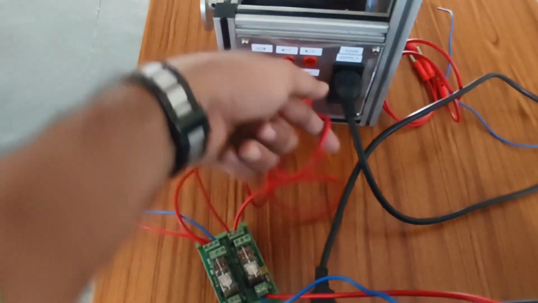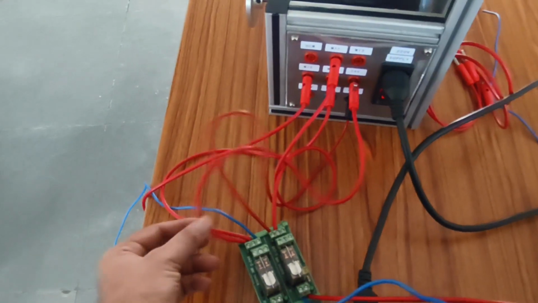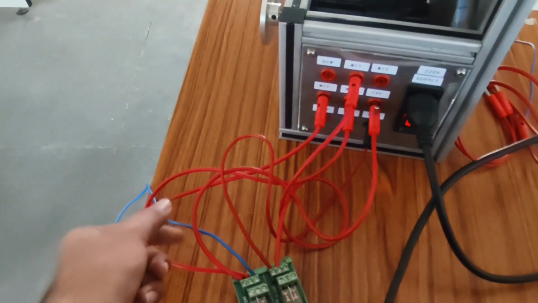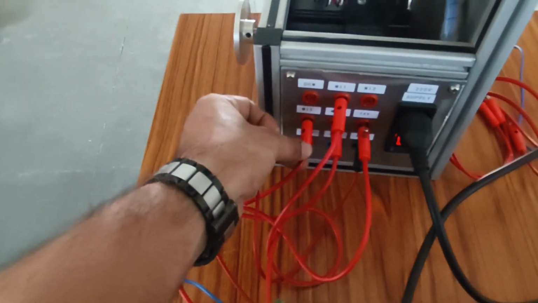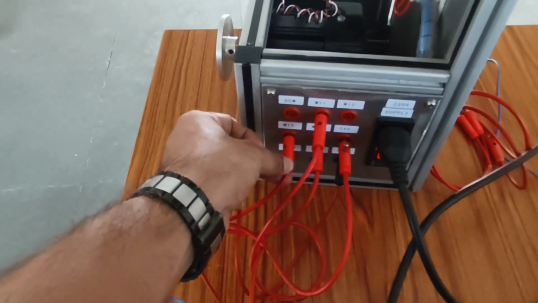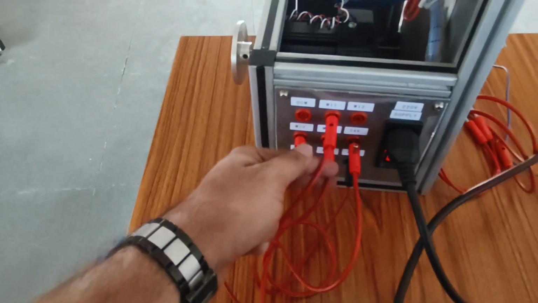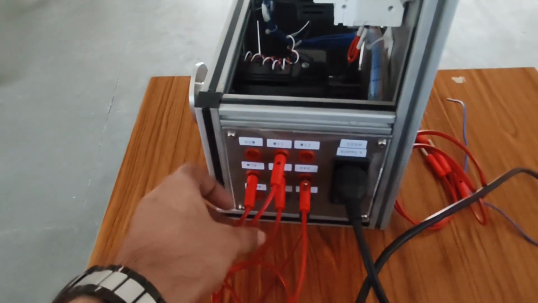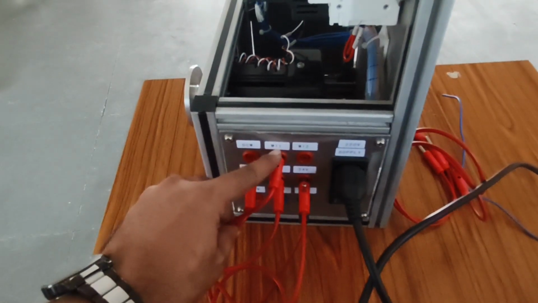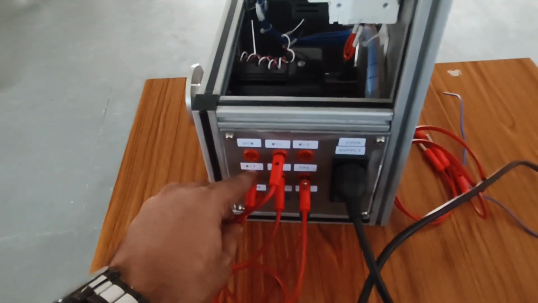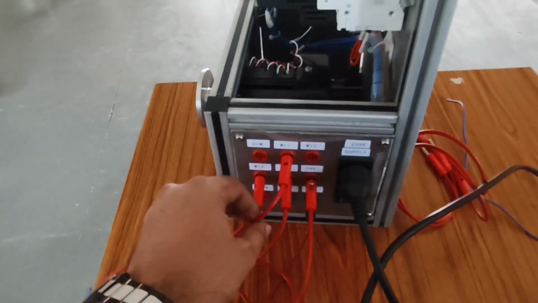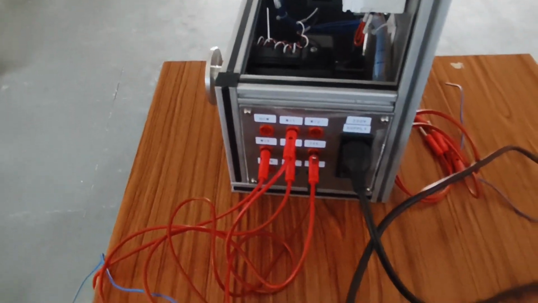The 24 volts is connected to the common of this relay as well. Normally close is connected to multipurpose input 3, and normally open is connected to multipurpose input 4. That is, at any time, two inputs, MI1 and MI3 or MI4, will be on, turning the motor at one particular speed. Thank you.